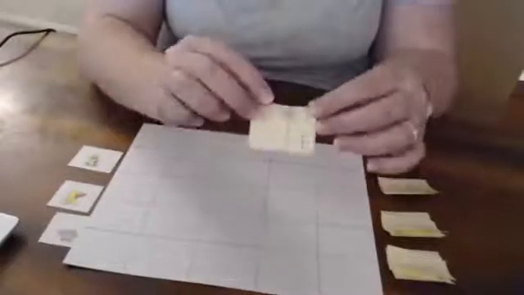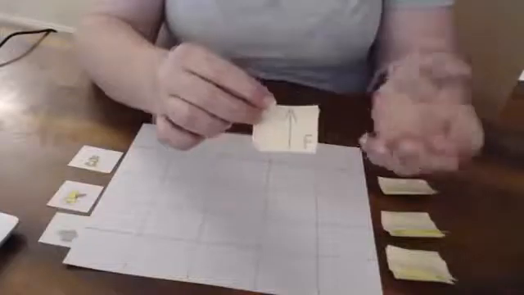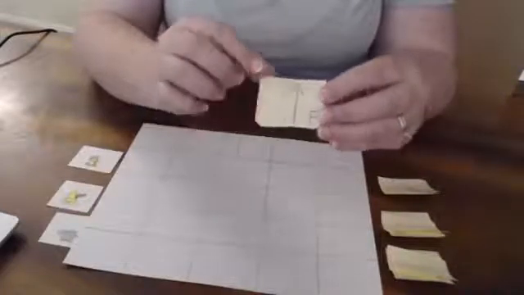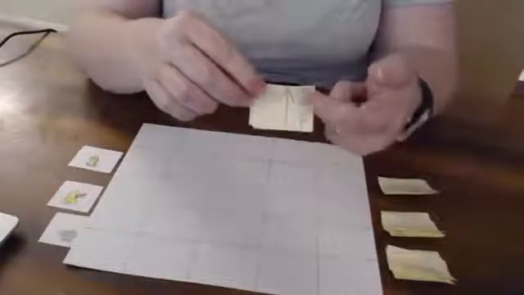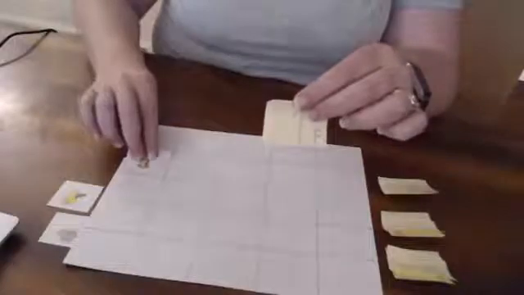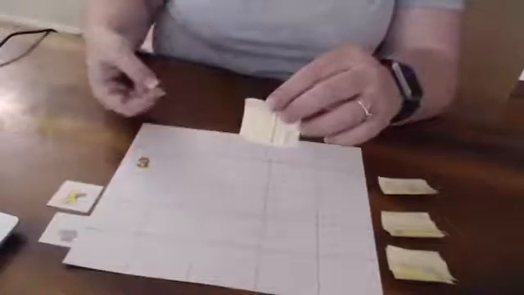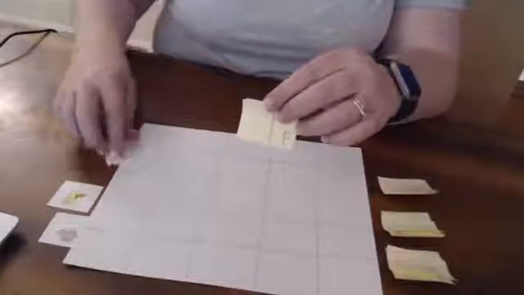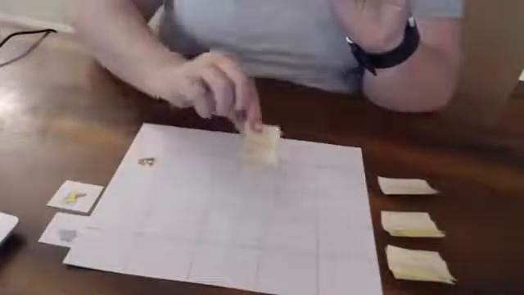I also made some standard little arrow cards, directional cards. For our purposes, we're going to be using these. This one has an F on it for forward. So wherever you place your first character, let's say we're placing it right here, and we want them to go forward. Forward would be whichever direction they're facing. So if they're facing this way, this would be going forward. So we would lay our arrow down that way, going forward.